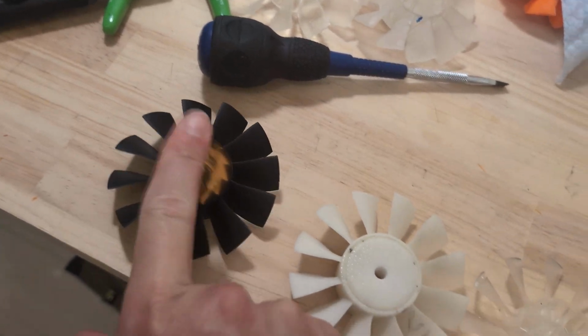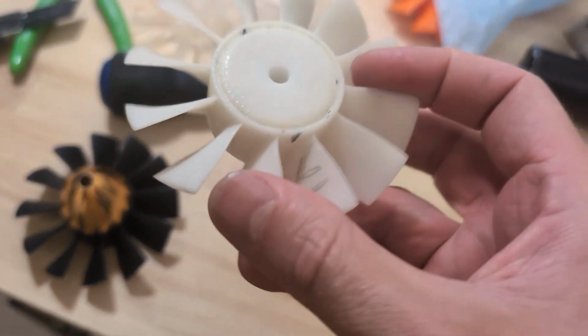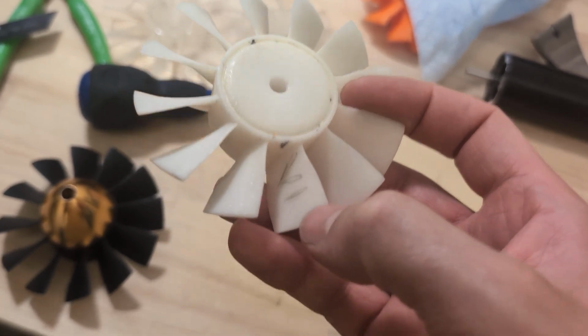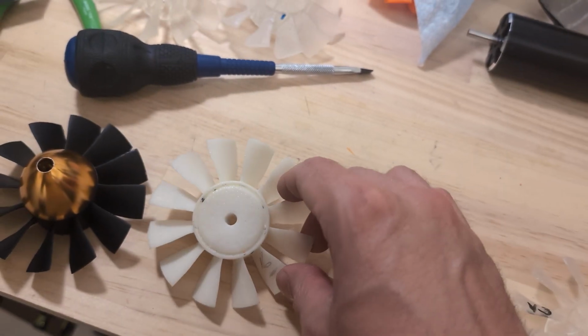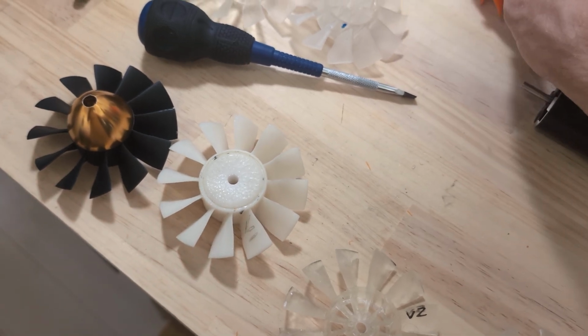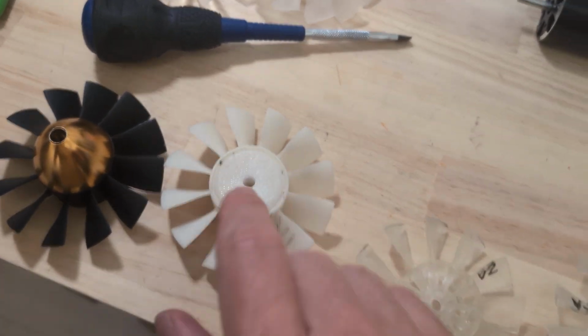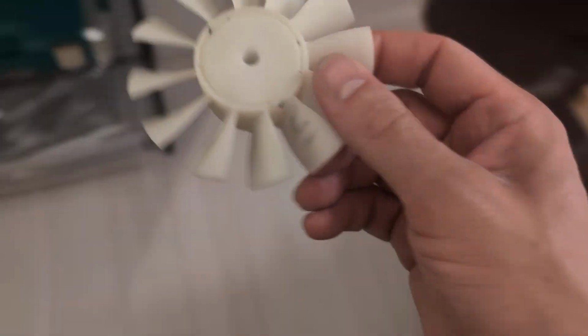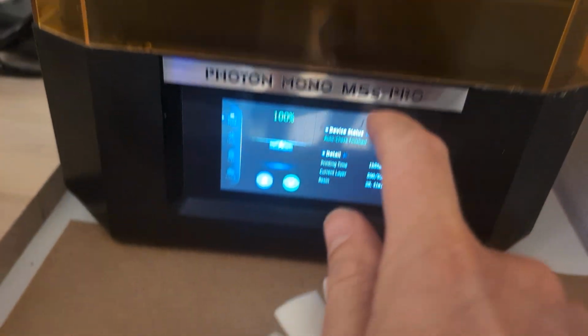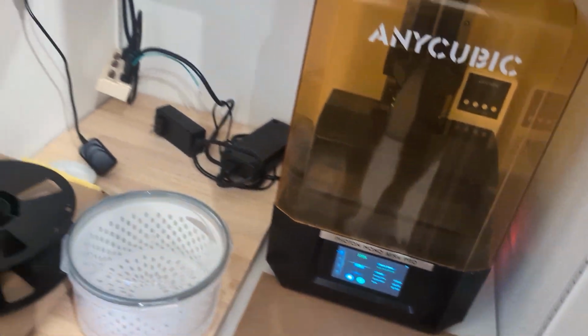This is the original propeller. This one is a V1, I call it. This is actually V1 for SLA. It's a resin printer. I was using PLA as well, but let's talk right now about SLA. V1 is the Anycubic ABS-like V2 resin, which is quite cool, by the way, really good. Using this 3D printer, which is very nice.